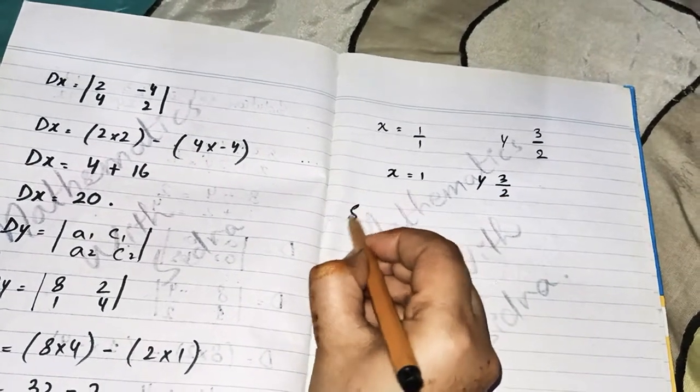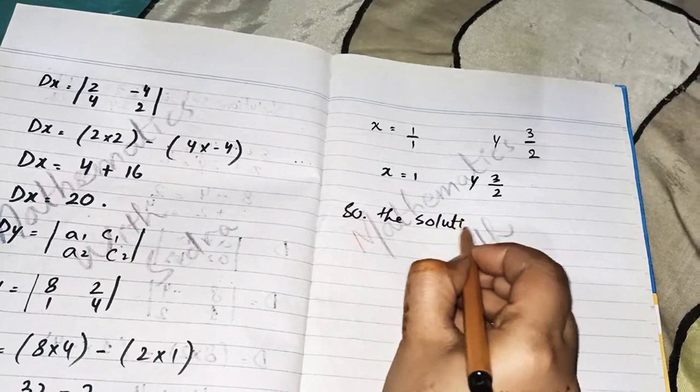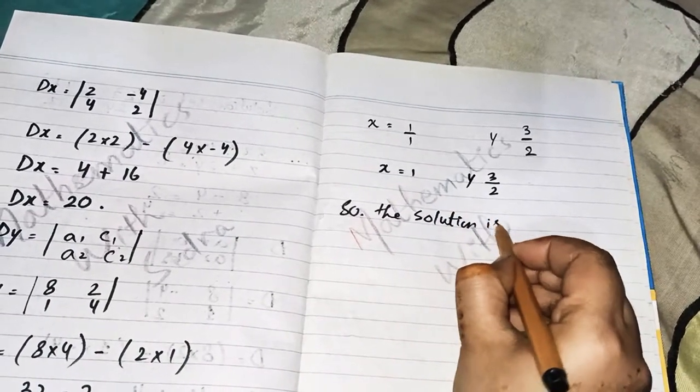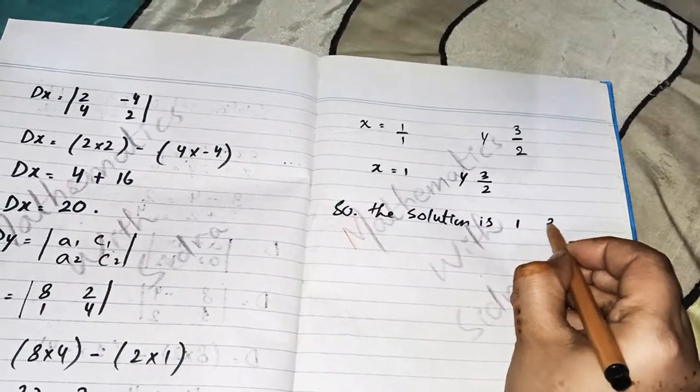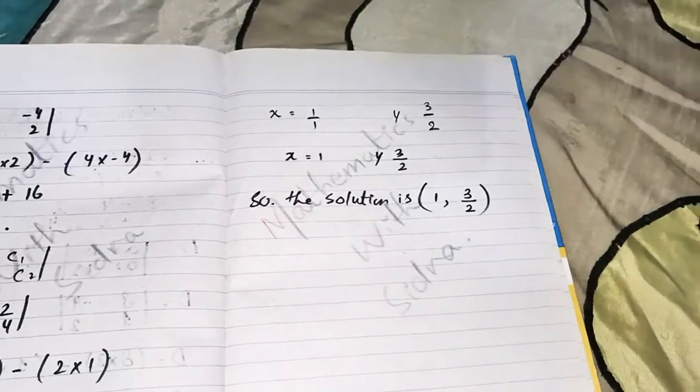So the solution set of this question is 1 and 3 upon 2. So this is your answer of the second question.